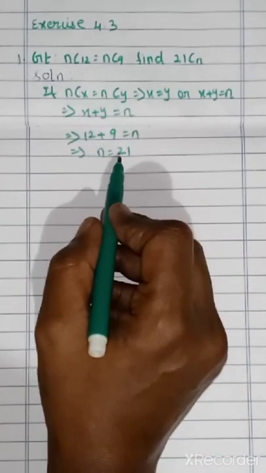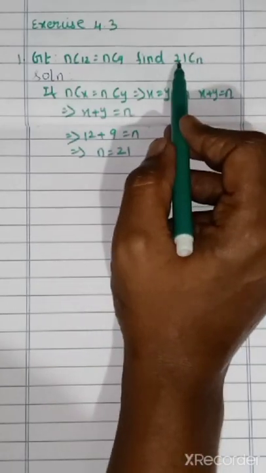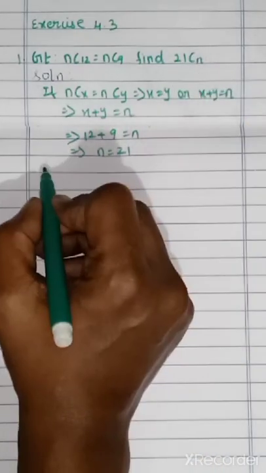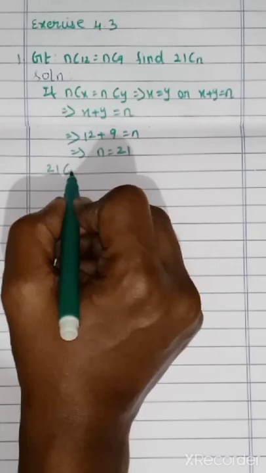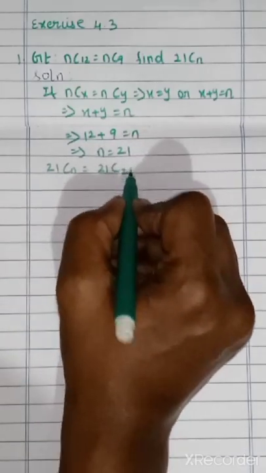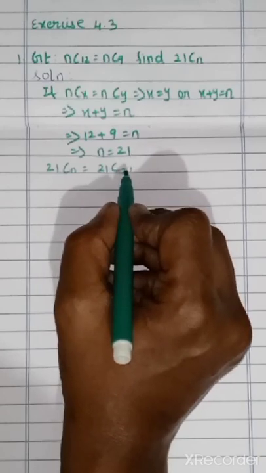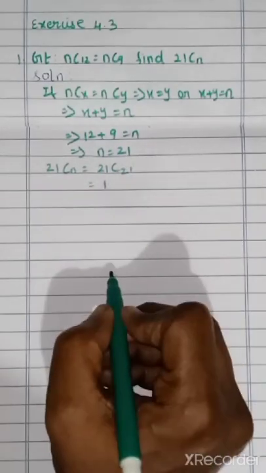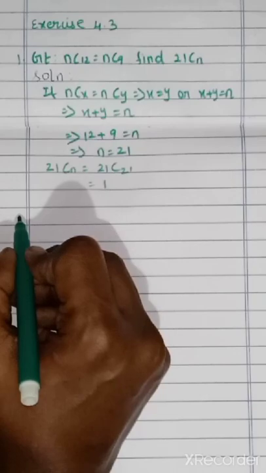So if we know your n value, we can find out your 21CN. So 21CN is equal to 21C, n value is 21. So NCN value is 1. So 1 is your final answer.